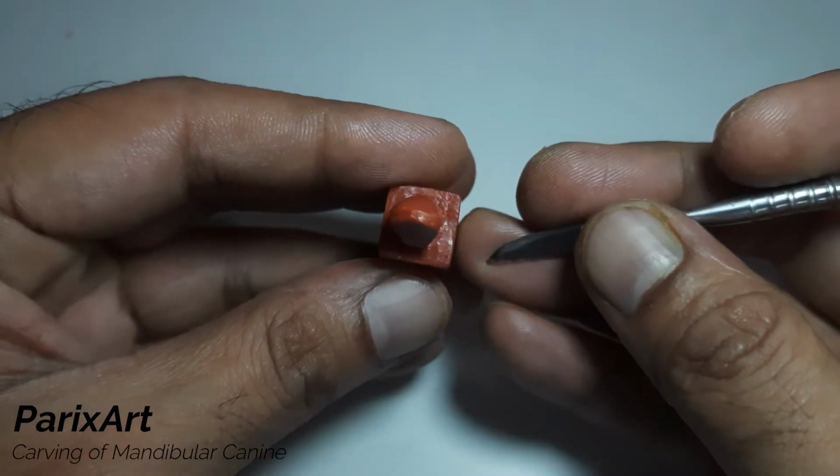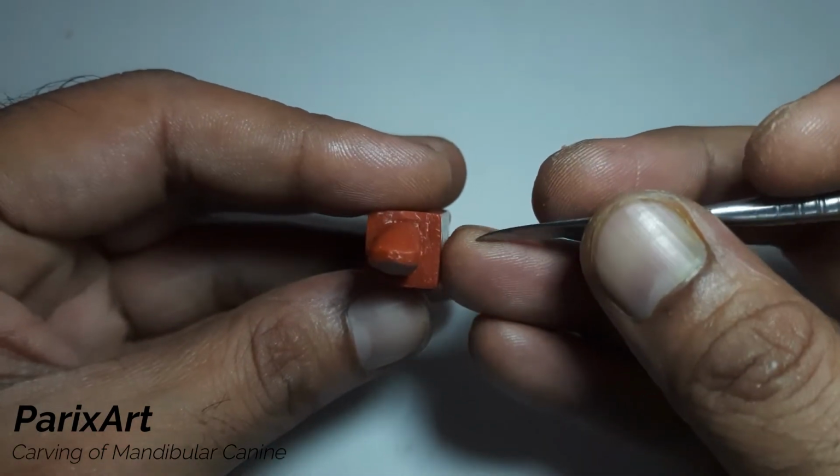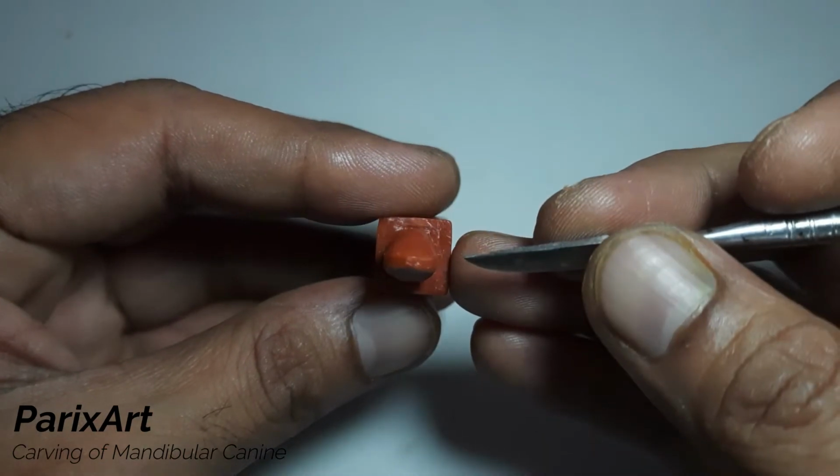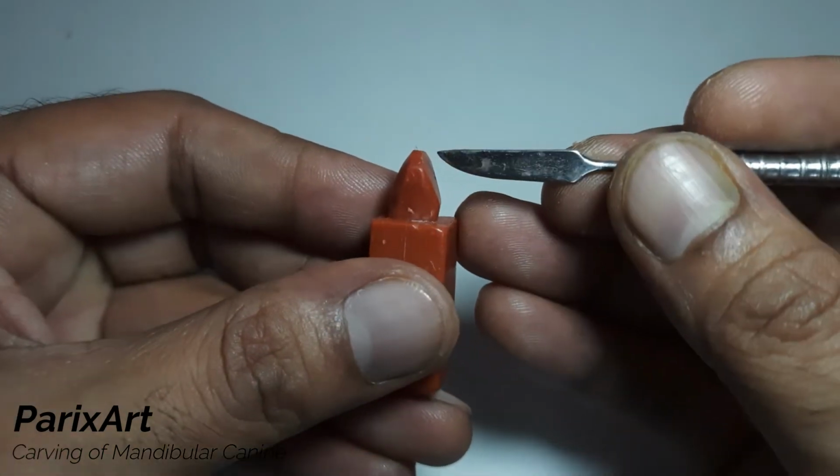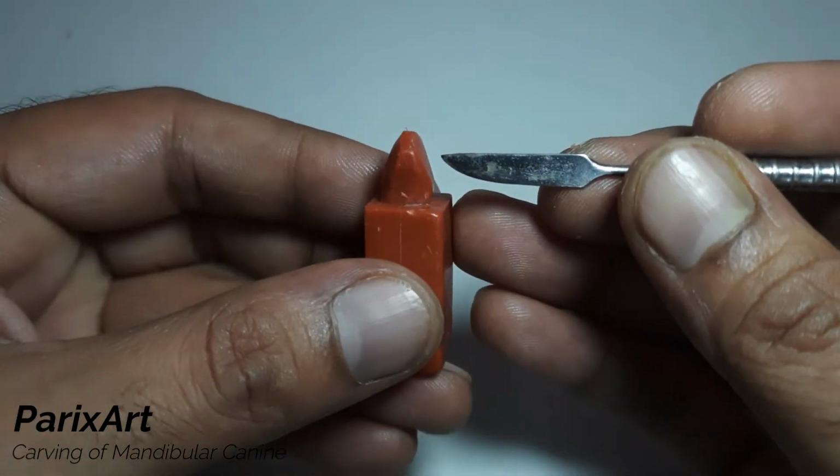Observe now. Okay, so we'll close the labial aspect to the midline a bit more.